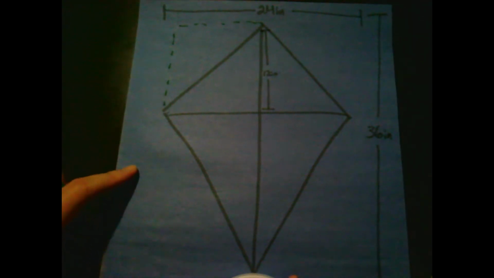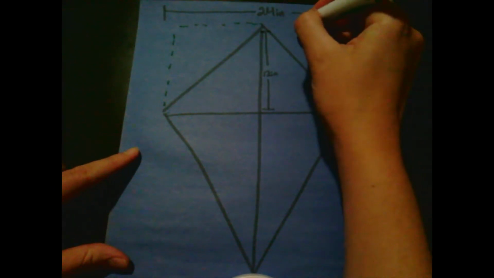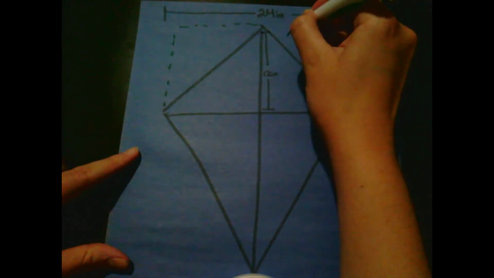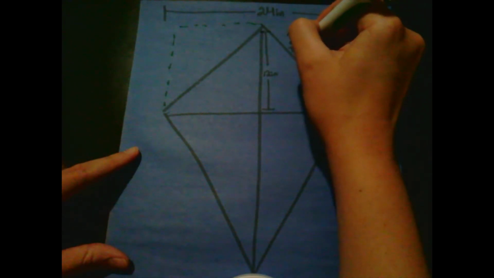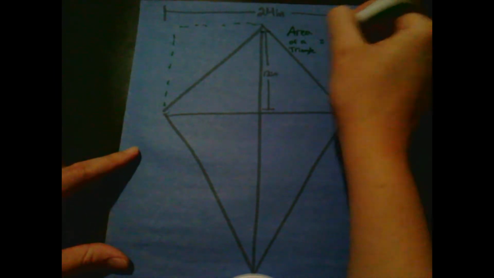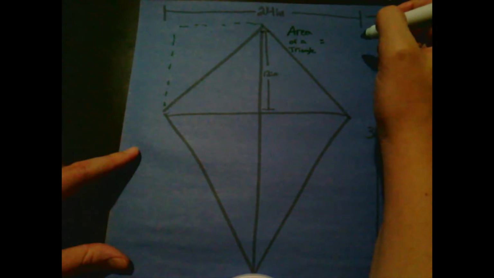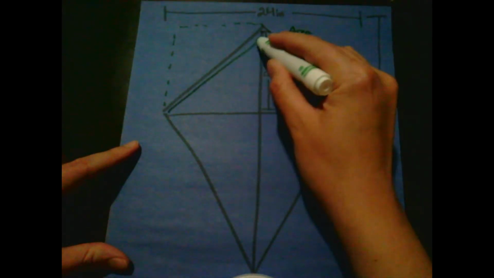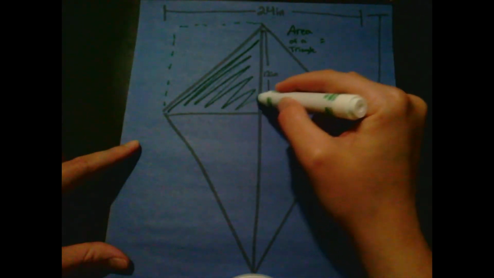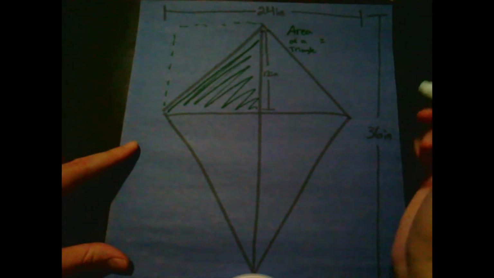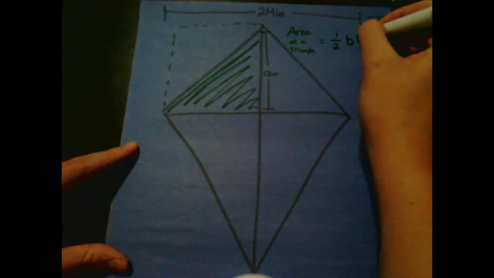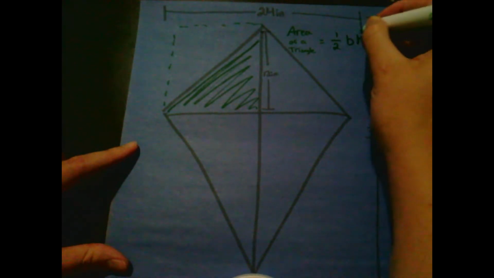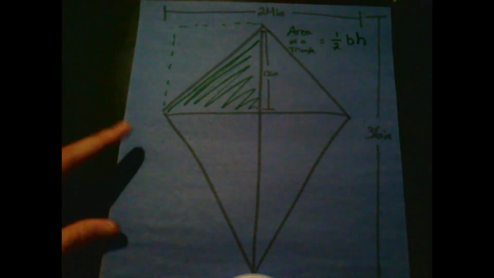For triangles, you do something a little bit different. We still do base times height. So I'm going to put down area of a triangle, okay? You still do base times height, but if you notice, a triangle is half of a square. So we're going to do 1/2 base times height. So 1/2 base times height will give us the area of a triangle.